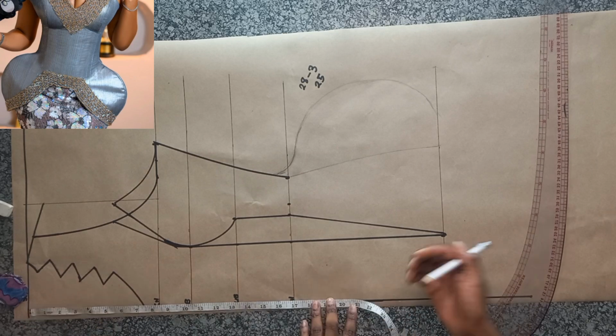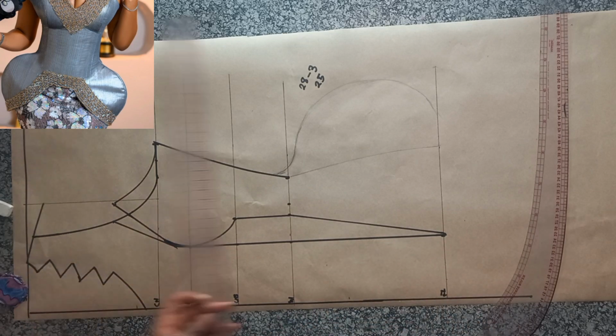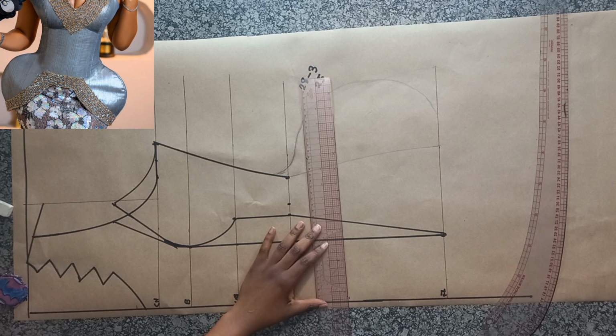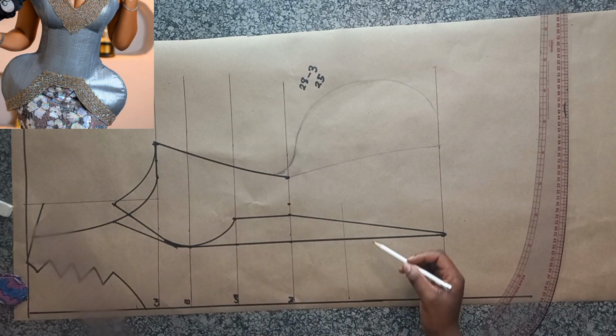So make sure you look at the picture well and do exactly what you have in the picture. There are different shapes of a conical corset, but if you look at the picture we have on the thumbnail, you'd see that this is exactly the shape you have.